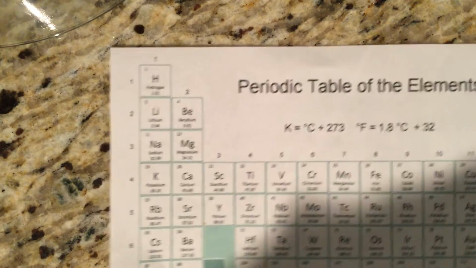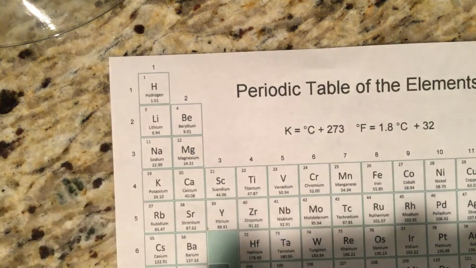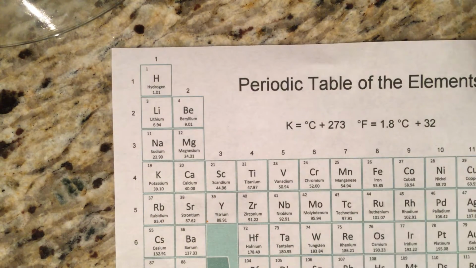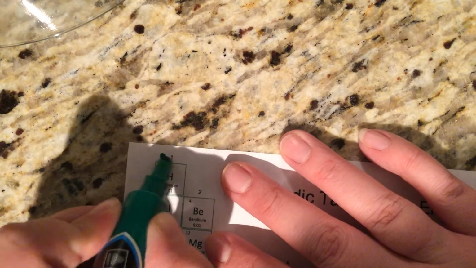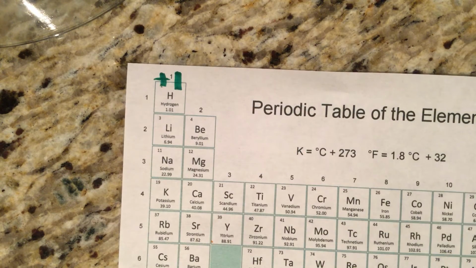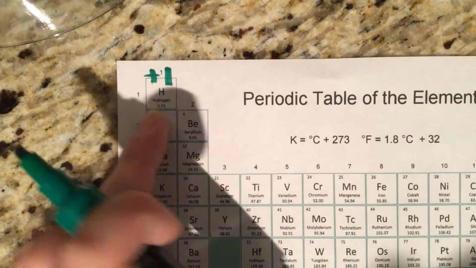So a lovely periodic table. We're going to start with the very first column. As we know, all of those have one valence electron, one dot. So all of those elements in there, and I want you to mark this, form a positive 1 ion because they all lose 1.